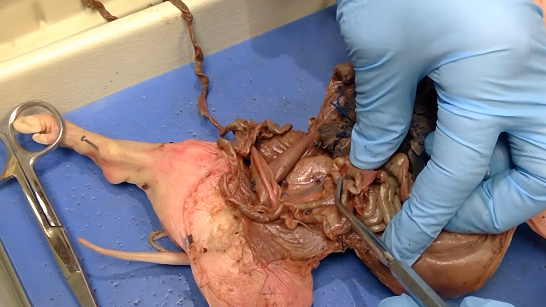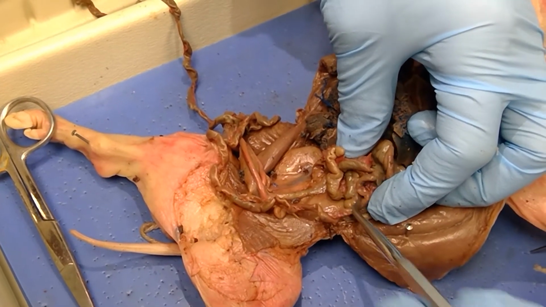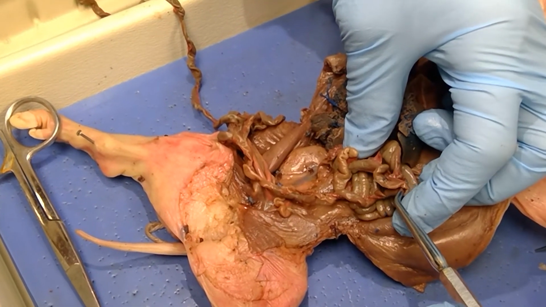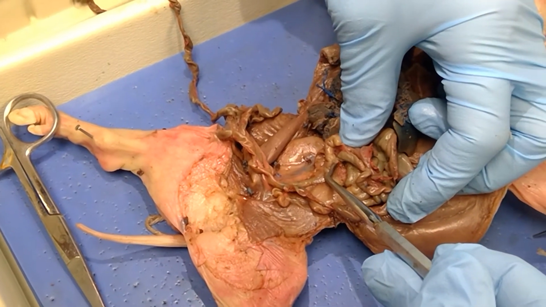So let me get a real good picture of this. This right here is the small intestines, and you'll see how this is the small intestines that I'm lifting up. This is continuing it right here, and it goes right here into the structure.